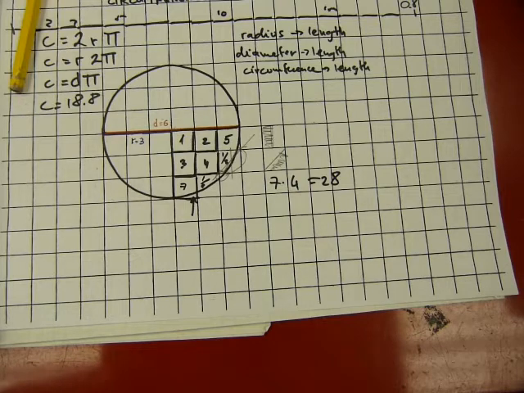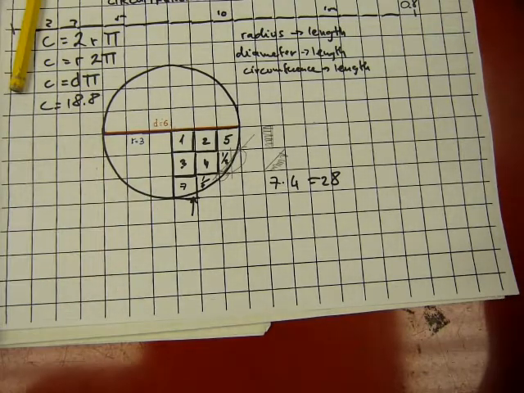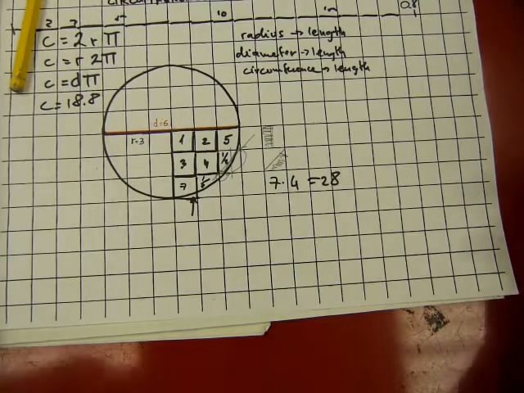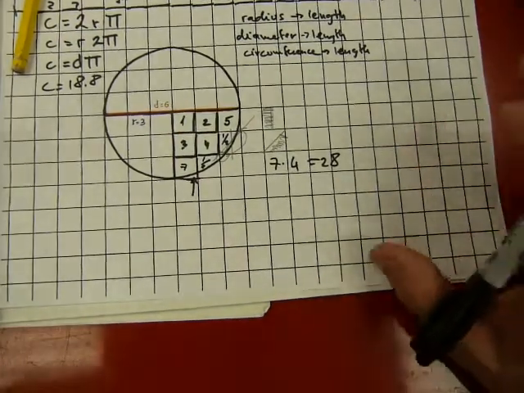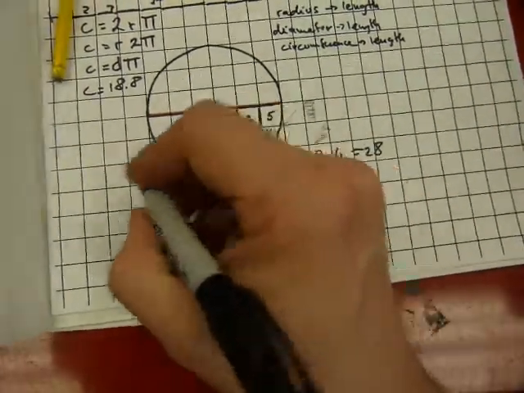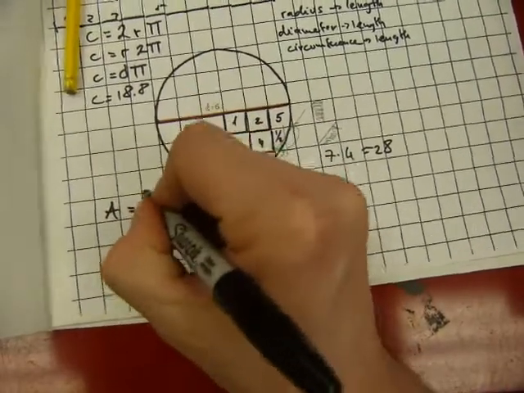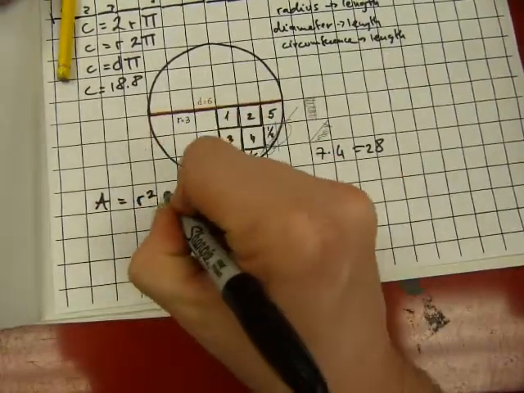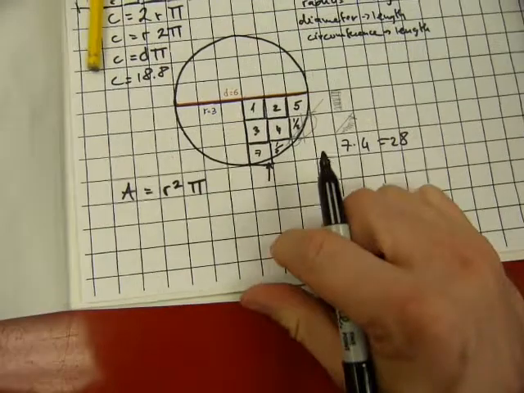The area is not a length. I can't show you where 28 is on a ruler. It doesn't happen. It's not a length. It's the number of tiles that cover over a circle. The exact formula for area is radius square times pi.